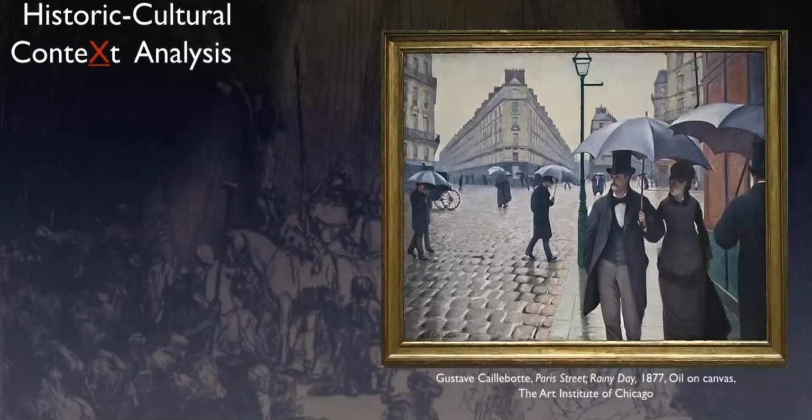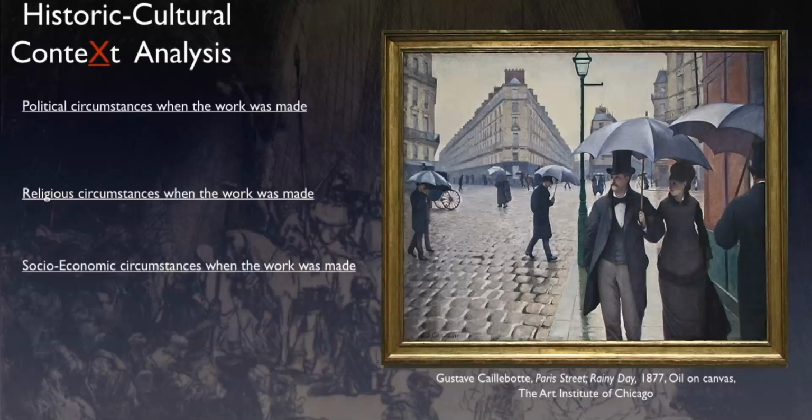So let's investigate the historic cultural context of this painting. We'll be looking at the political, the religious, and the socioeconomic circumstances. Sometimes it's called influence, but it all means the same thing. Here's my process of finding information about this painting.